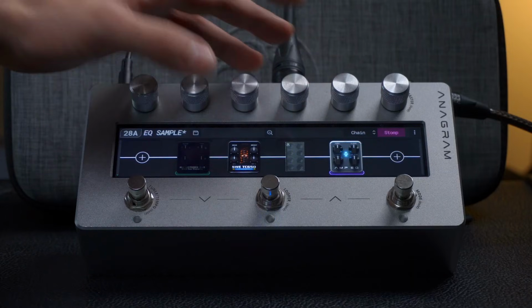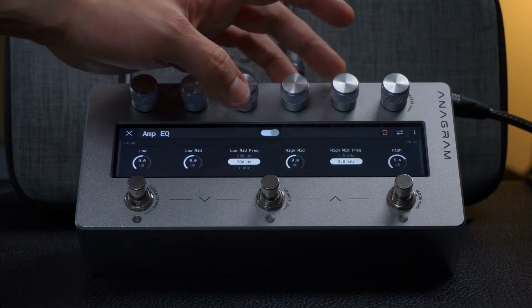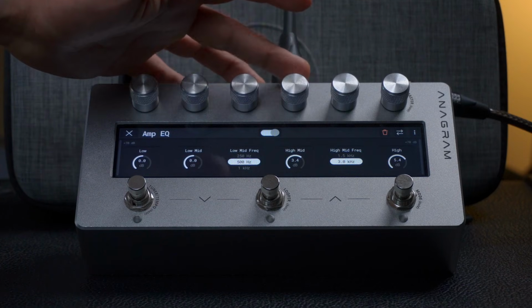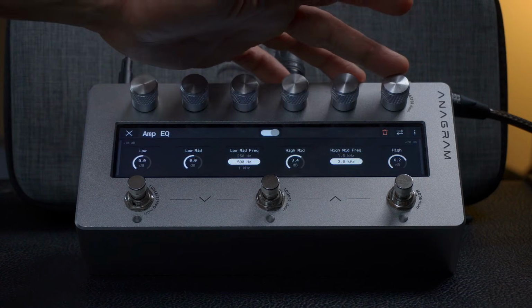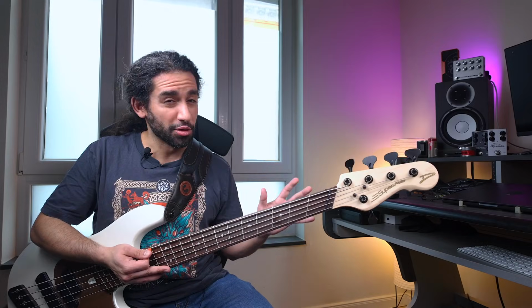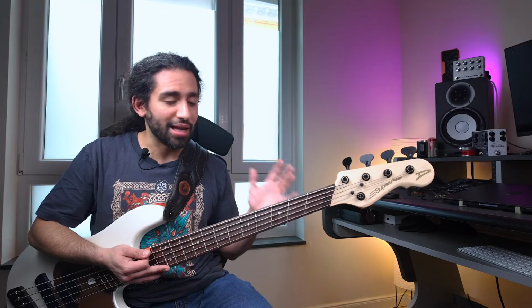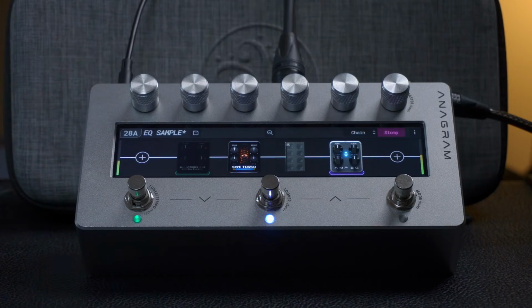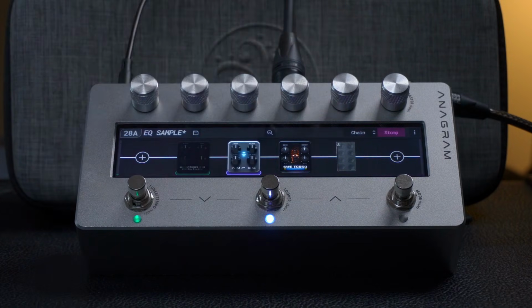So let's do also a high mid boost. I'm going to use the 3 kHz setting and boost a bit of high mids here, maybe even boost a bit more treble. This is just to demonstrate, you might not use as high an EQ boost as this one. Before the amp.